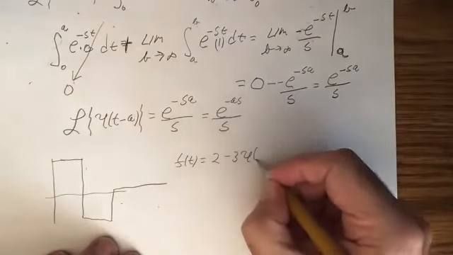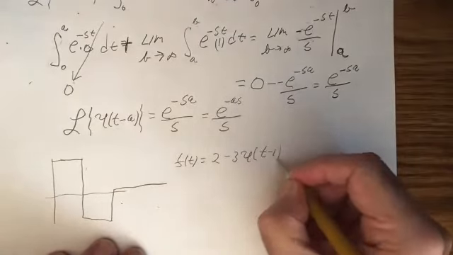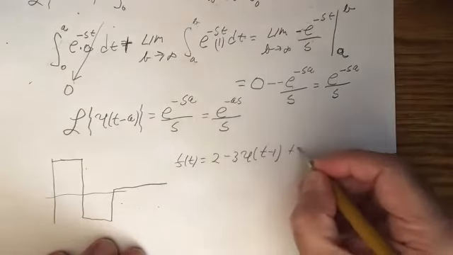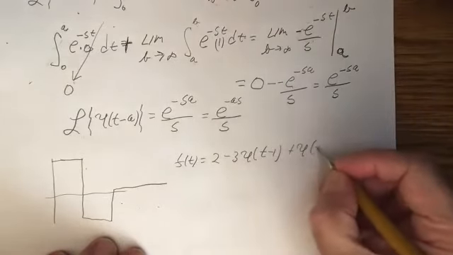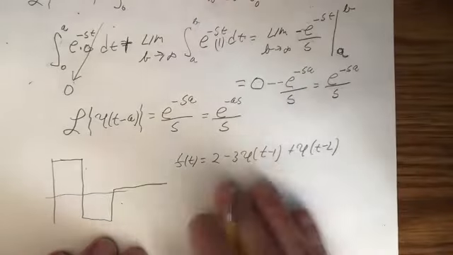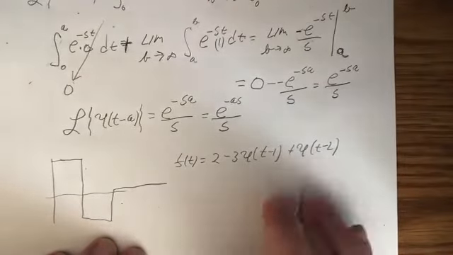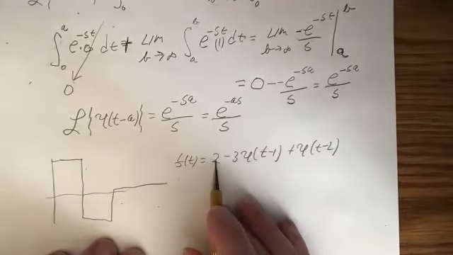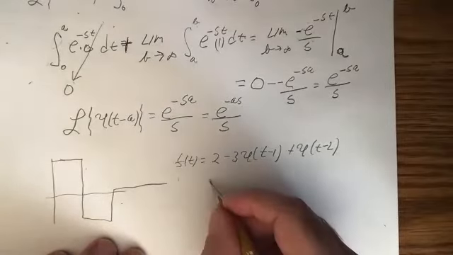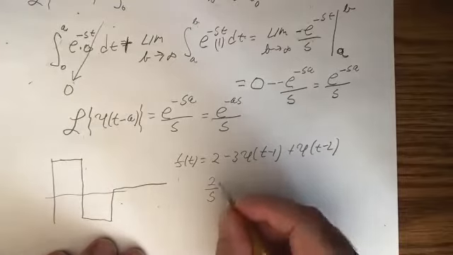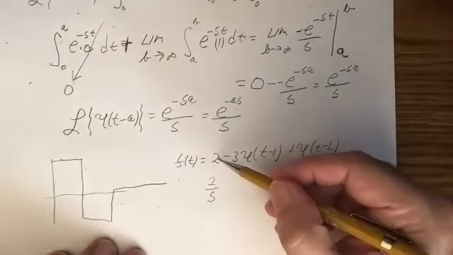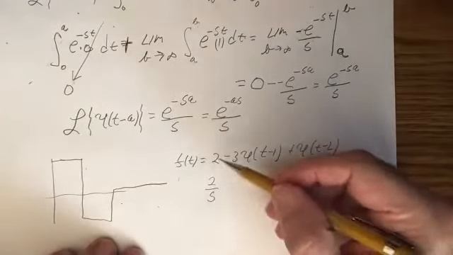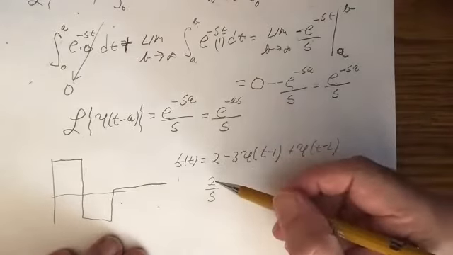This is pretty straightforward, right? So far, so good. So the Laplace transform of 2 is just going to be 2 over s. Remember that? The Laplace transform of 1 was just 1 over s. So the Laplace transform of 2 is just 2 over s.